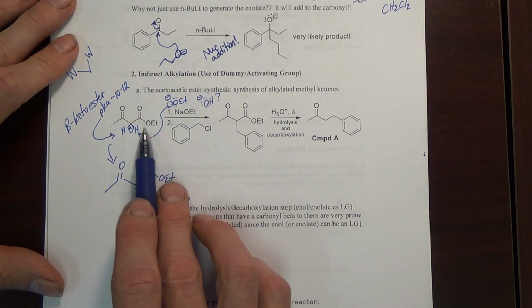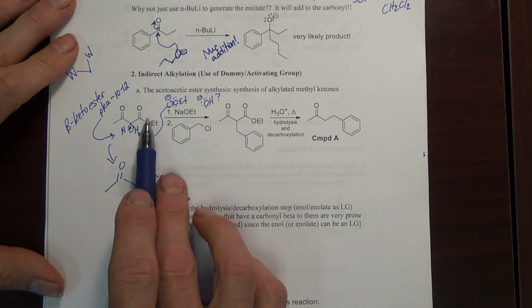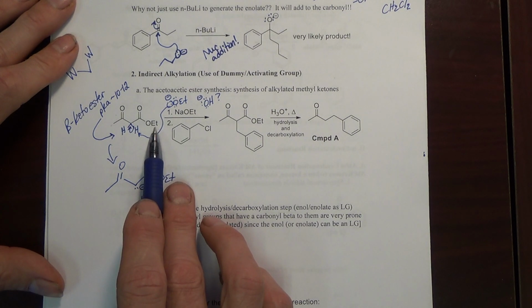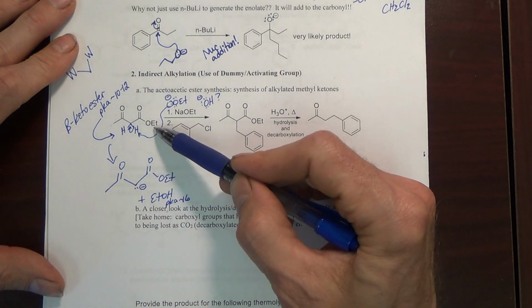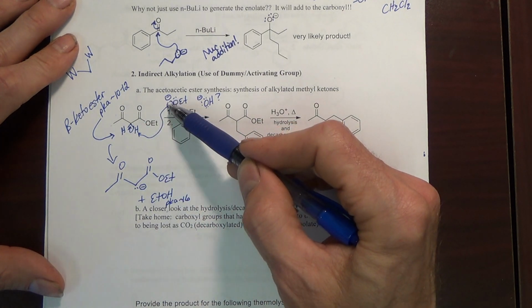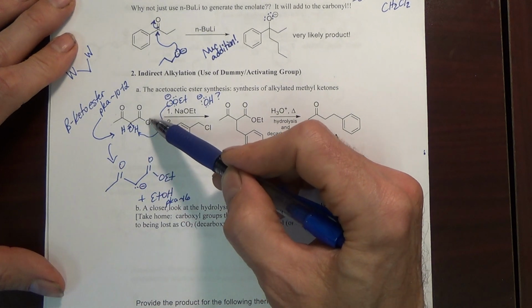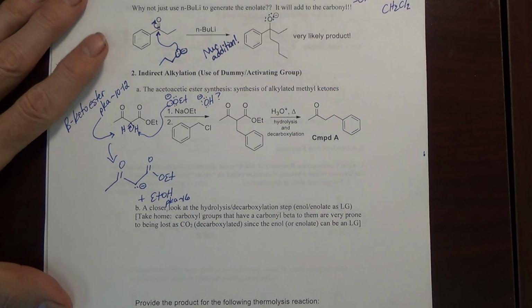But if hydroxide did that, we would end up hydrolyzing our ester and getting a carboxylic acid here. So we want to use a base that's consistent with the ester group. So if it did exchange, and it likely does, we don't get anything new here. All right.